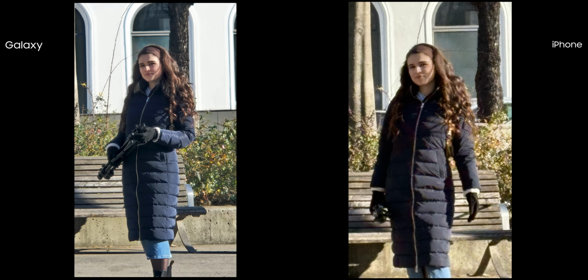Also, the quality of the zoom on the Galaxy S24 is naturally better, simply because the phone has a telephoto lens, whereas the iPhone lacks this option.